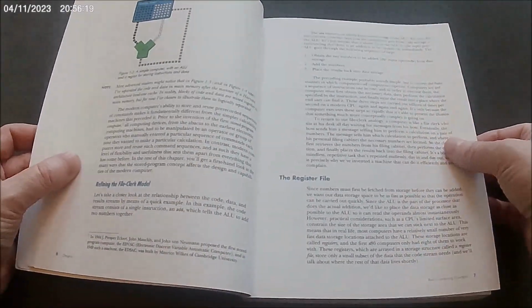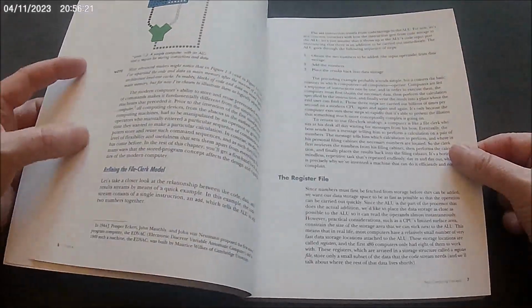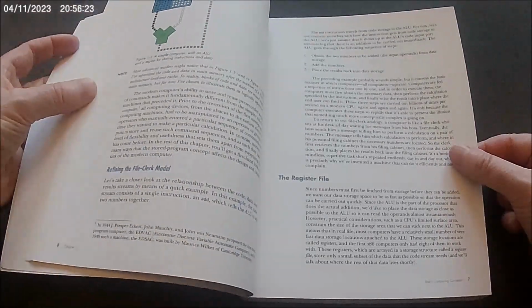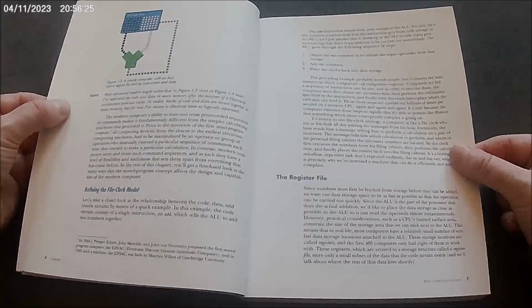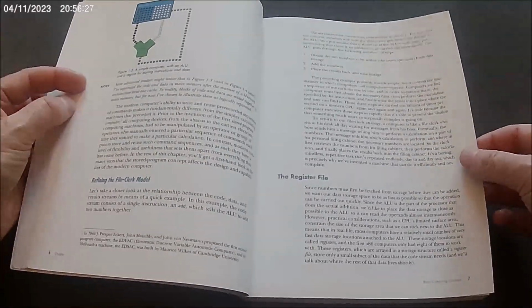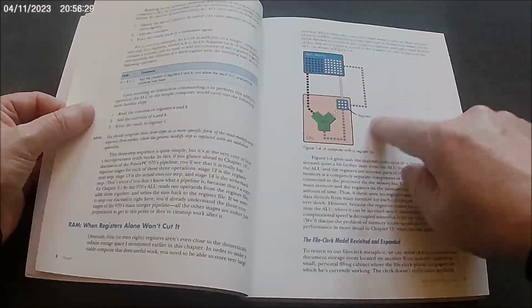and it refines this model here, and you can see that it's added in some storage area here, and then it goes through and it looks at the registers as well, so it adds in the register.